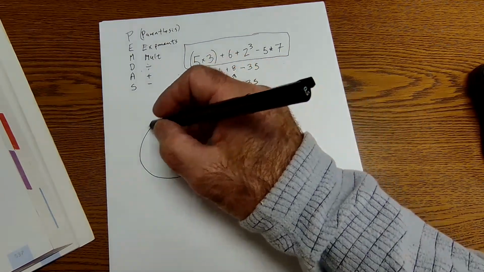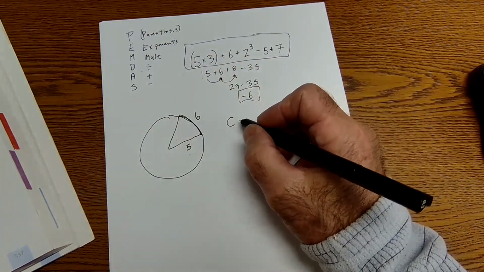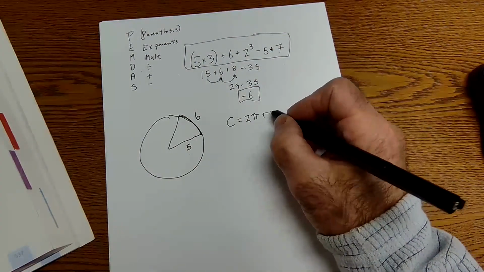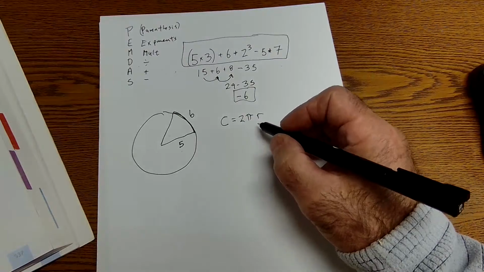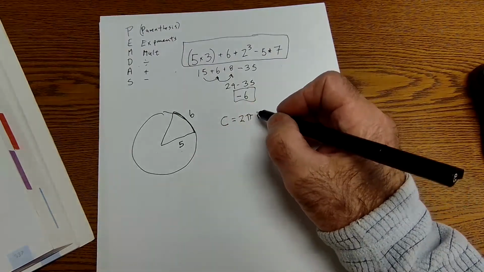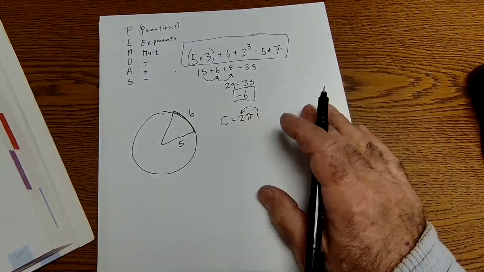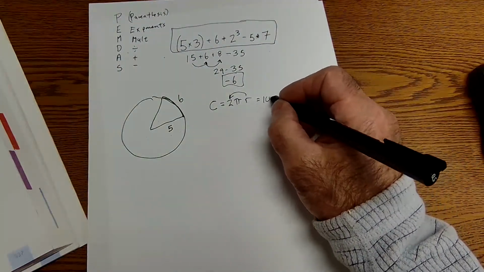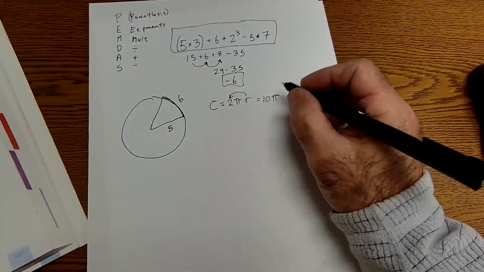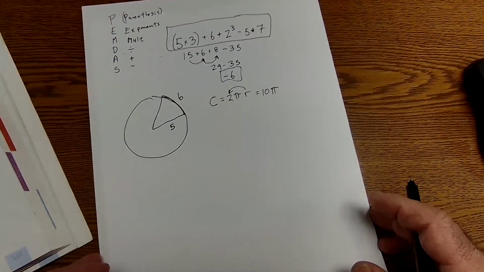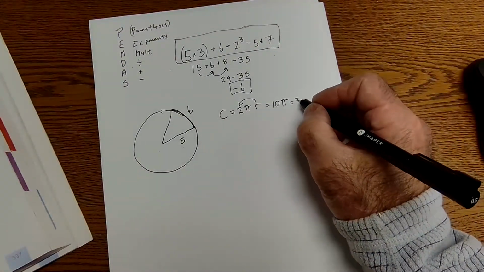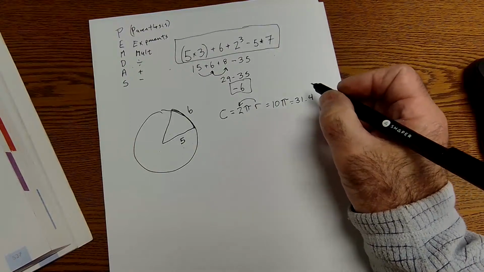Well, I know the circumference of a circle. Circumference of a circle is 2 pi r. So in this case, r is 5. I'm going to take that 5 and plug it in there and multiply by 2. 5 times 2 times pi is 10 times pi. I'm going to use a calculator on this one. 10 times pi is 31.4.